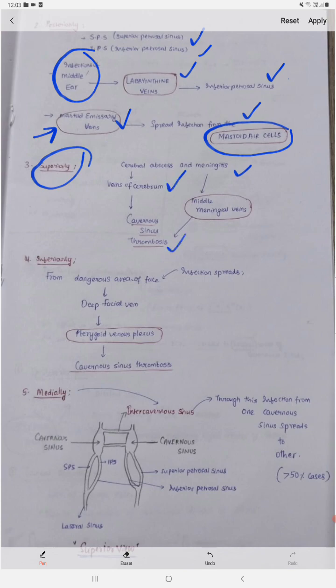can get the thrombosis. Okay, so inferiorly, the dangerous area of the face is present, which is a triangular area near the nose and the upper part of the lip, and then the infection spreads through the deep facial vein to the pterygoid venous plexus, which is shown in the diagram, and that will lead to thrombosis of the cavernous sinus. So this diagram which I explained gives the explanation of the anterior, posterior, inferior and superior relations. Coming to the medial relations, we have to discuss another diagram which is another view.